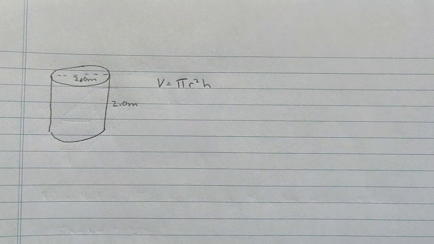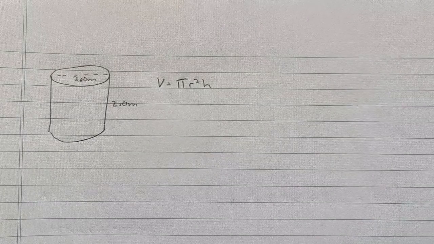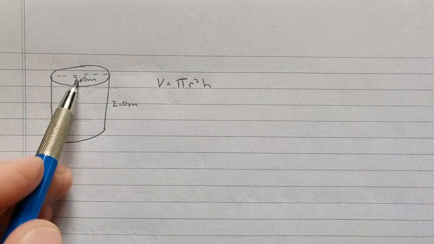So let's finish up this question. The volume of a cylinder is pi r squared h. We have a slight problem in that we don't have the radius. We have the diameter, which is 2.